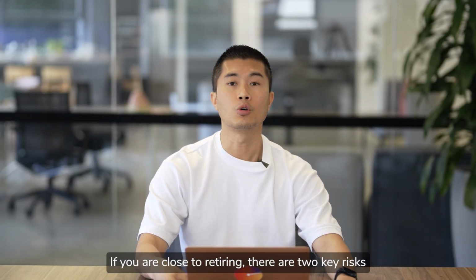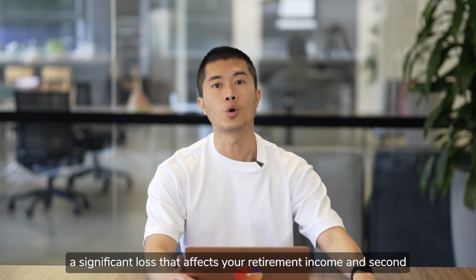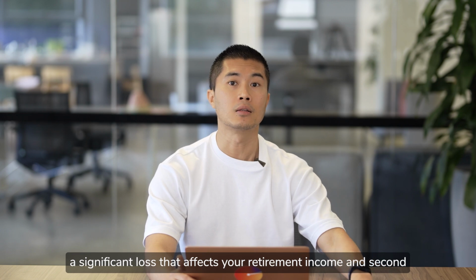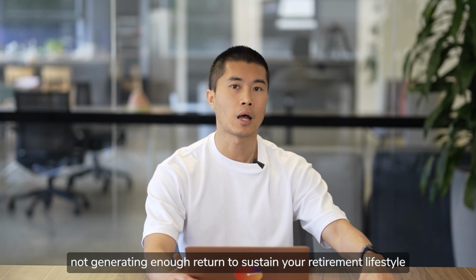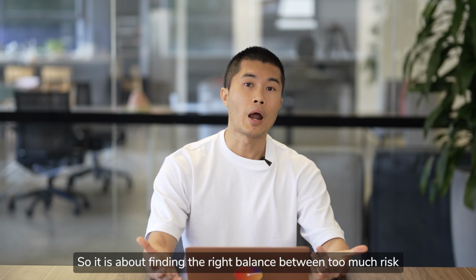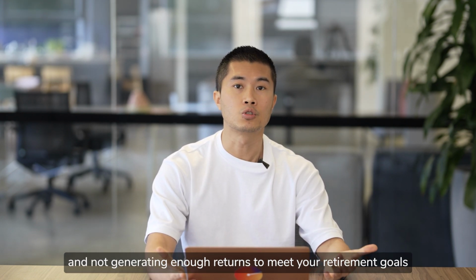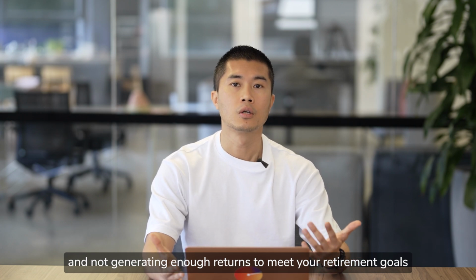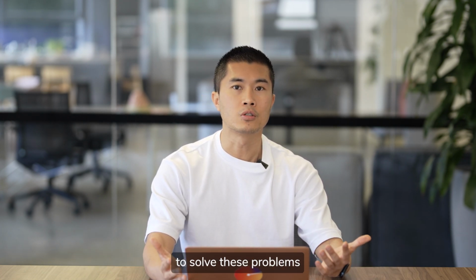The next scenario is retirement planning. If you are close to retiring, there are 2 key risks. First, a significant loss that affects your retirement income, and second, not generating enough return to sustain your retirement lifestyle. So it is about finding the right balance between too much risk and not generating enough returns to meet your retirement goals. The drawdown risk report is a good starting point to solve these problems.